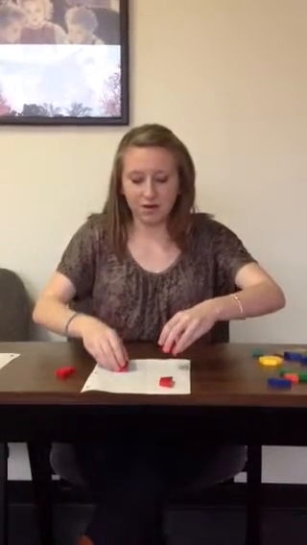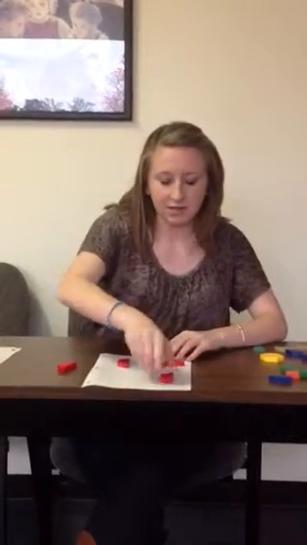I would start right here, and then they could turn, and then it would turn this way, and then it would turn this way. And I would tell my students that this is a rotation when you rotate the shape.